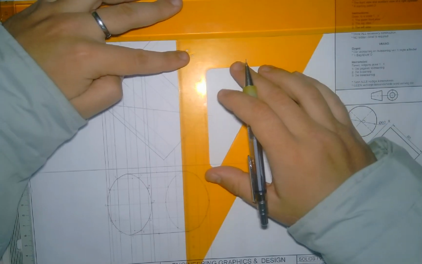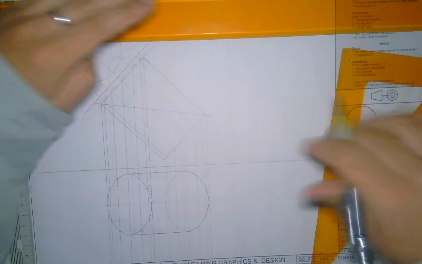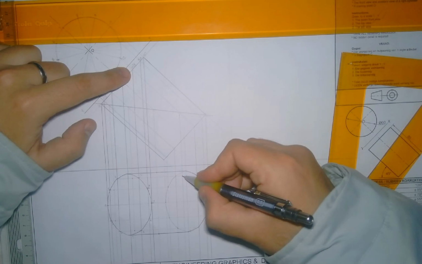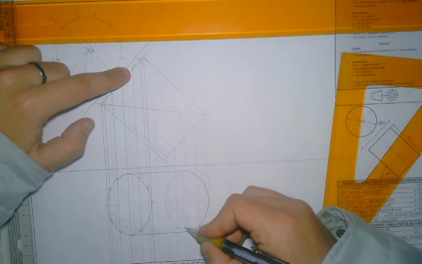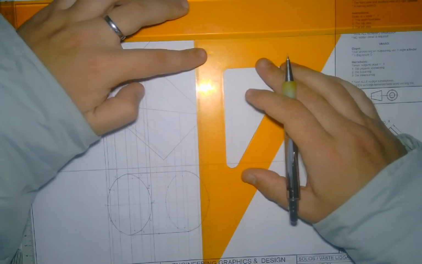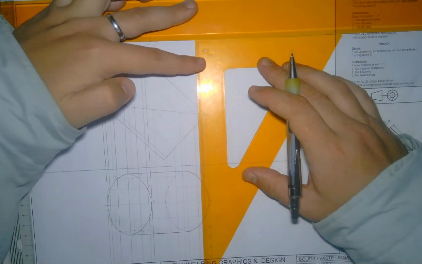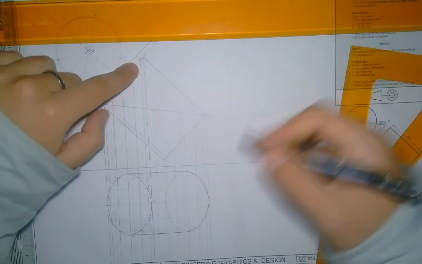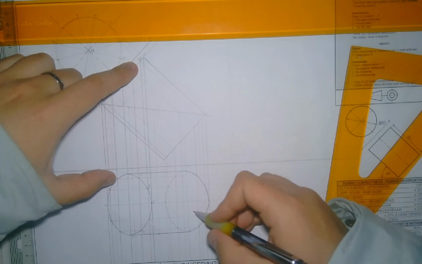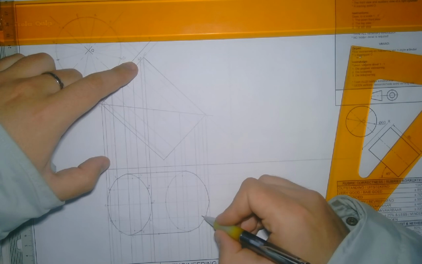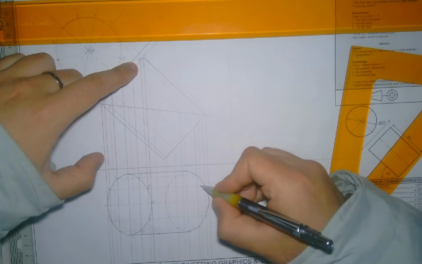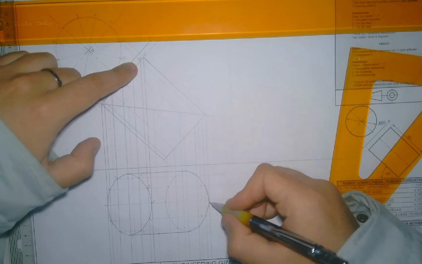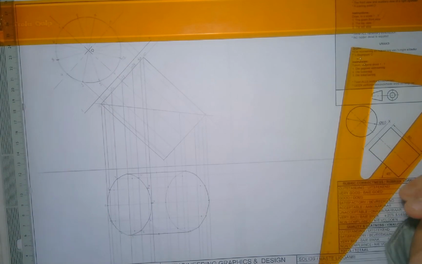Next one. 12 and 8. 12, 8. Next one. 9 and 11. There. There, and then obviously that last point is there. Okay, you with me? Understand?